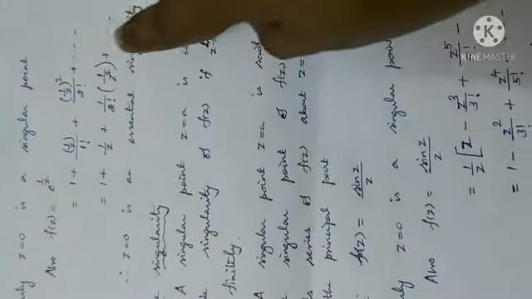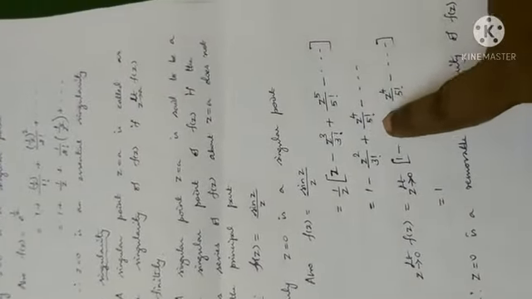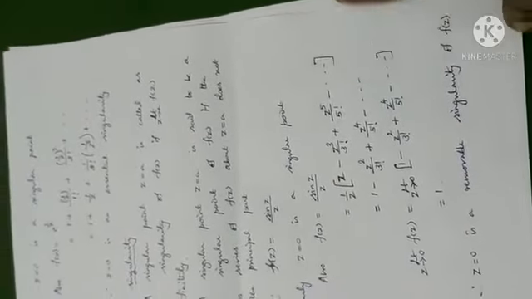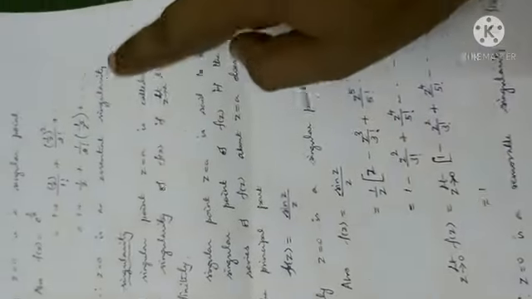You can see they are different, right? In an essential singularity, we will have an infinite number of negative powers of z minus a. In a removable singularity, we will have no negative powers of z minus a. They are different. So you can easily classify whether the point is removable or essential.